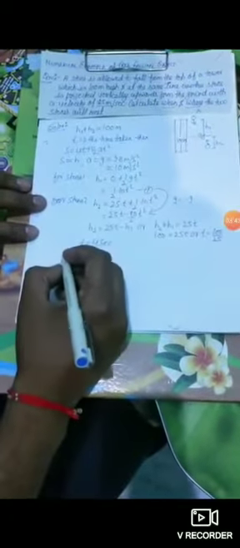The second thing is where the two stones will meet. To find their locations, we will put the value of t in equation 1 for h1 and for h2. Putting it in equation 1, we get h1 equals 1 upon 2 into 10 into 4 into 4.